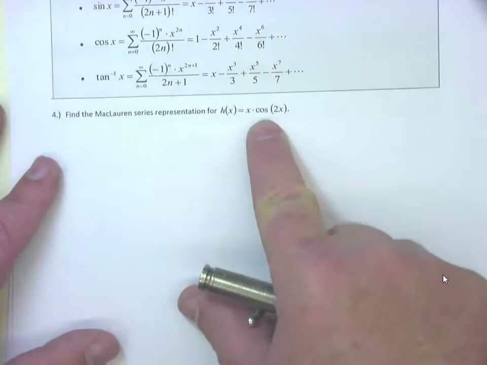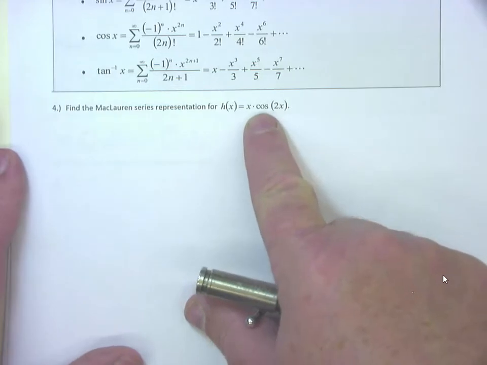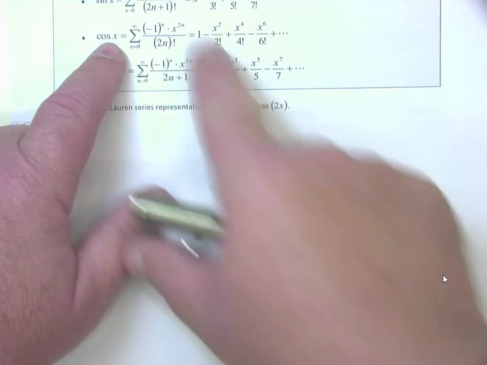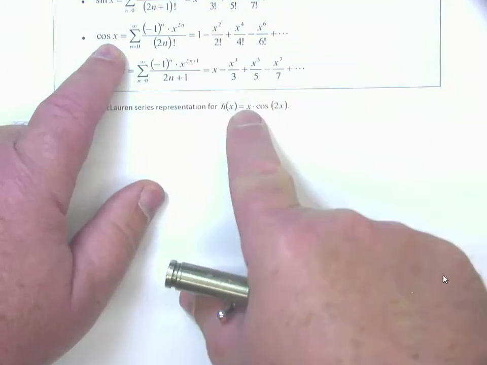So you see the next problem, which I'll do, or Desiree will do next time, x times cosine of 2x. We're going to take the cosine and plug in 2x's for all these things, clean it up, and then distribute an x throughout it.